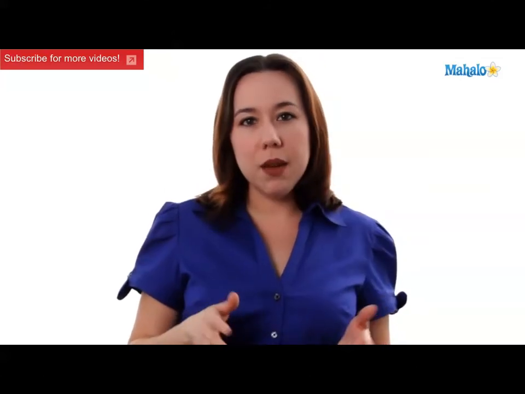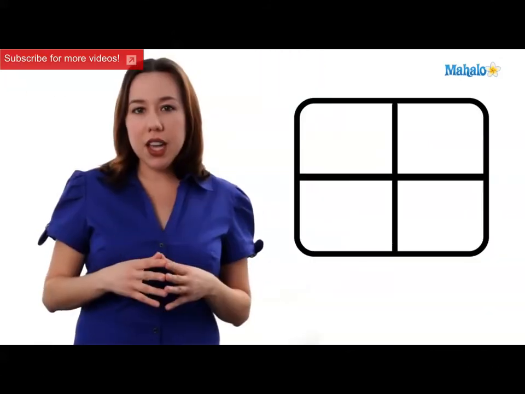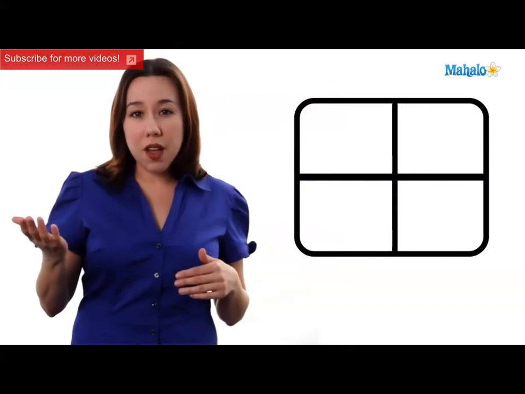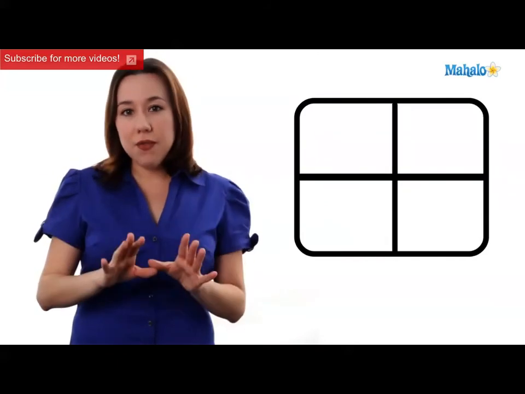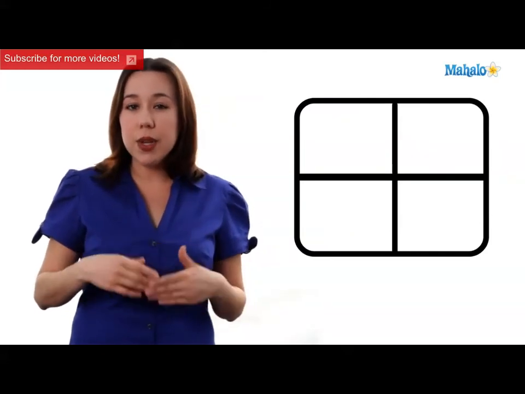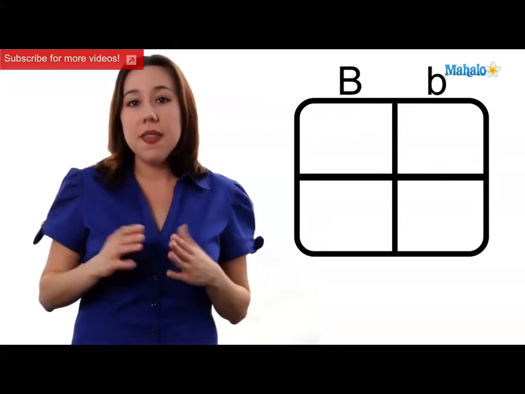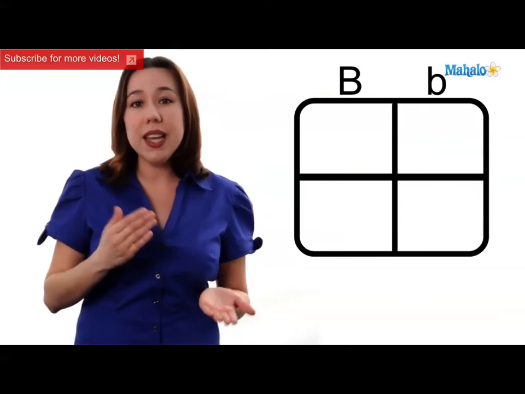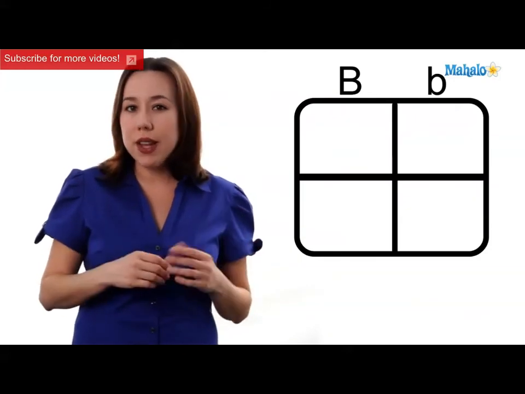For our problem today, we're going to use eye color. The eye color alleles are going to be, for our father, brown phenotypically expressed alleles. That means that the father has brown eyes, but his genotype, or the genes at play, his alleles are going to be big B, little b. That means that he's heterozygous, or he has two different alleles for that trait of eye color.